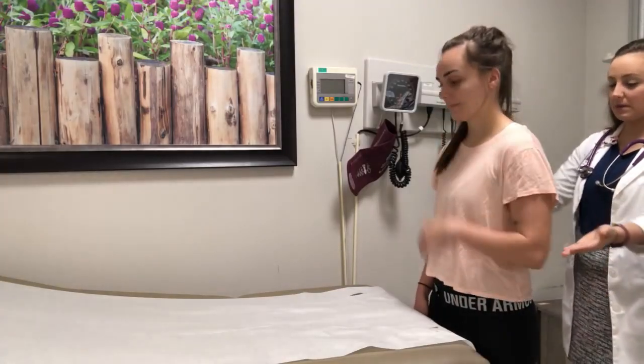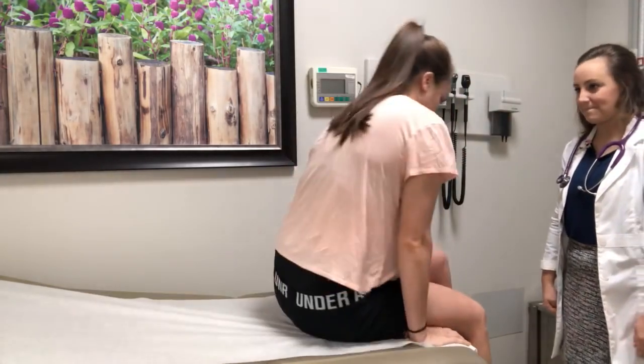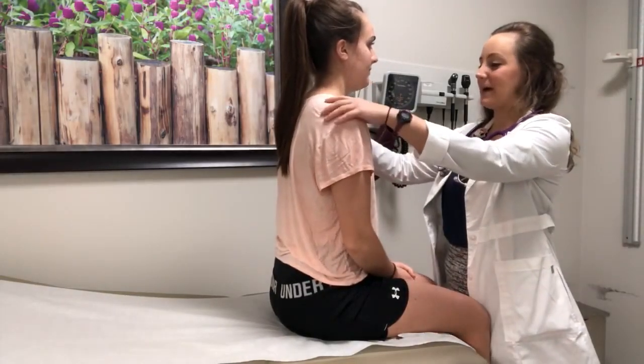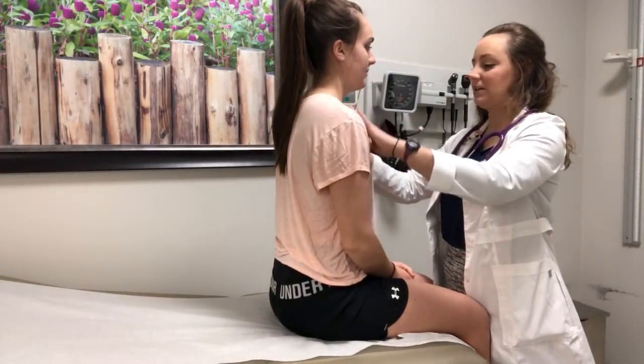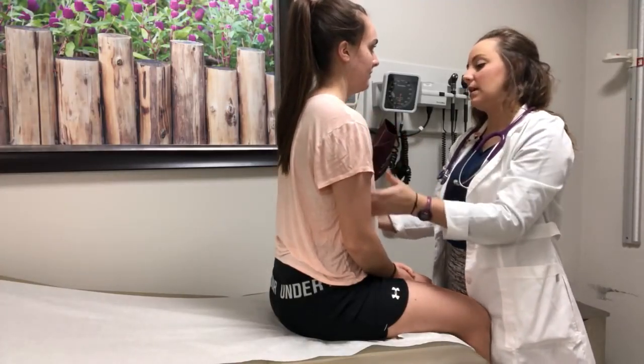Okay, so I want you to sit up on the table, and we're going to do it on the front, okay? Okay, so now I'm going to look, once again, inspect the chest, look at the skin, look for symmetry, look for any swelling, any tenderness, anything like that.